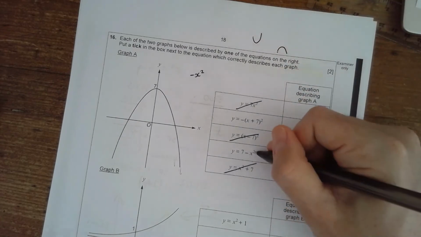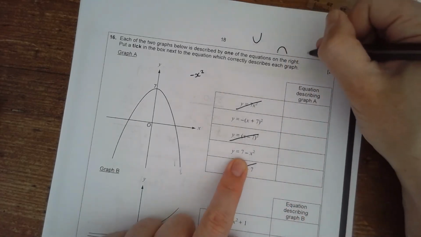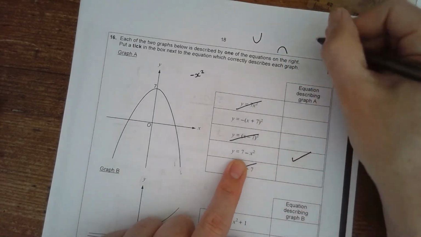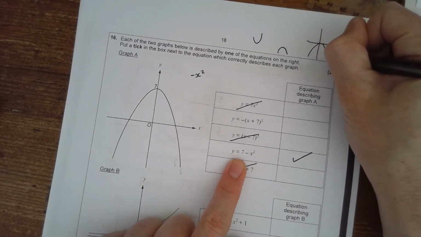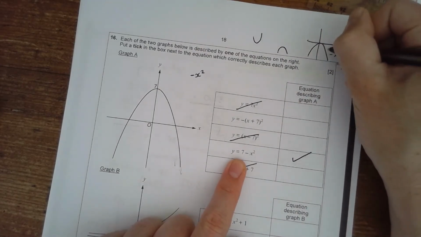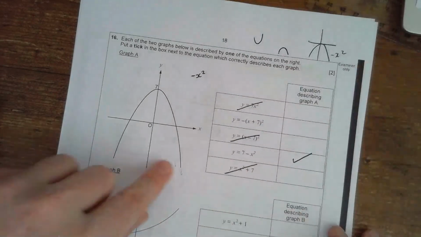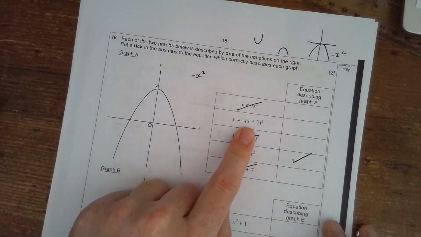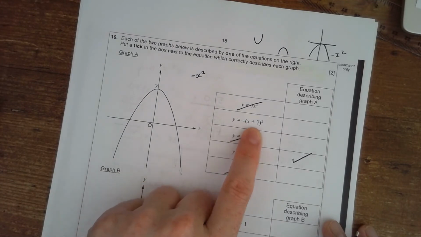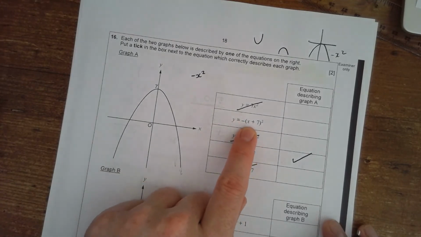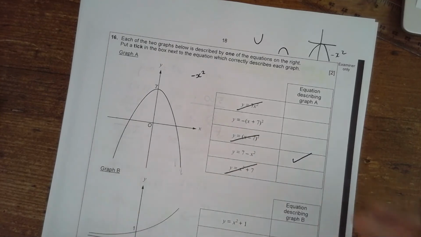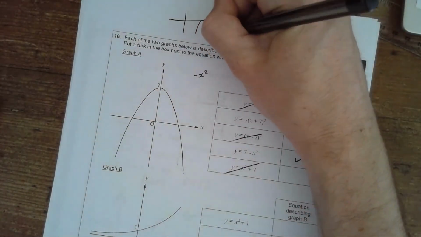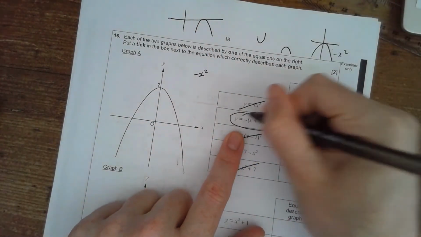And that's been shifted up 7 places. So it must be that one there, because if I look at my graph there, that's what minus x squared would be. If I put a 7 in front of it, it's going to shift that graph up 7 places to look like that. This bit there would tell you where to cross the x-axis, and that effectively would do that for this graph. So it's not that one either.